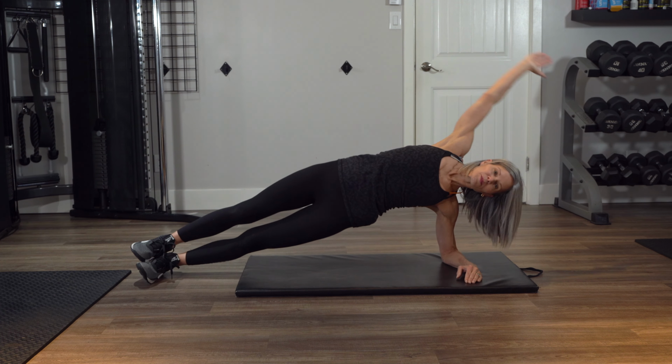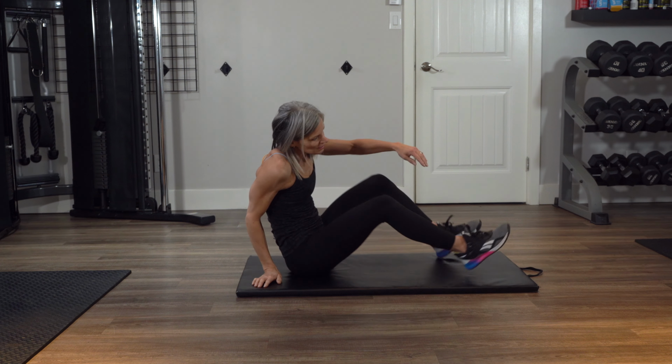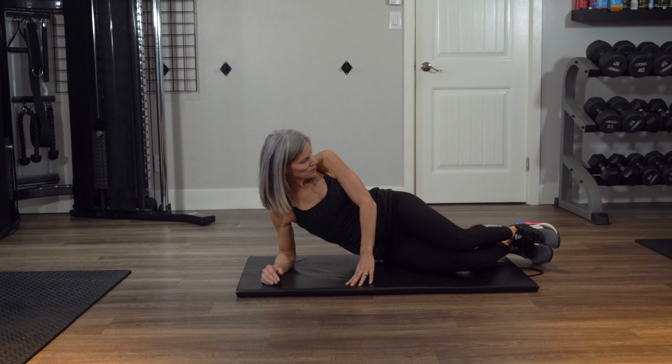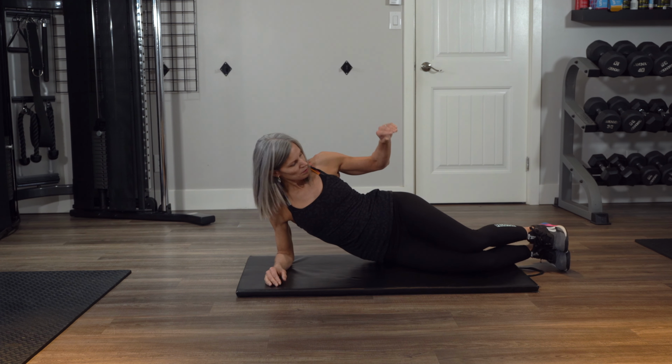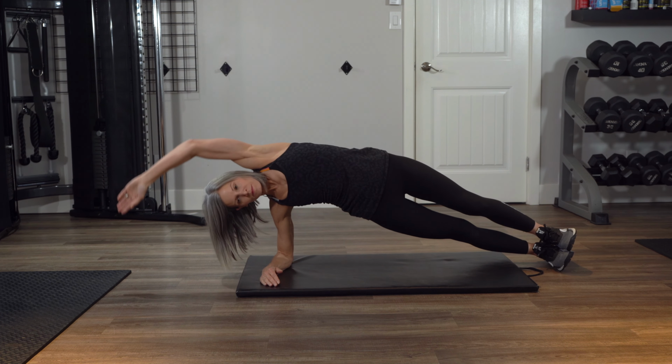Lower your right hip down to the floor slowly and just touch the floor with your hip. Then contracting your obliques, bring your body back to a plank position. Once at the top, extend your left arm overhead, stretching through your lats. Perform 10 on each side.